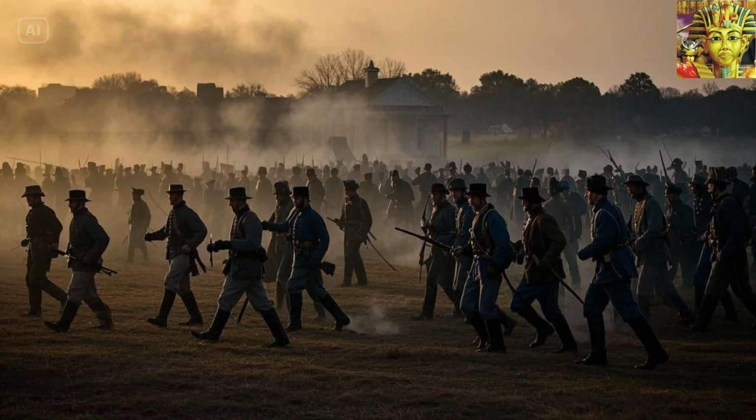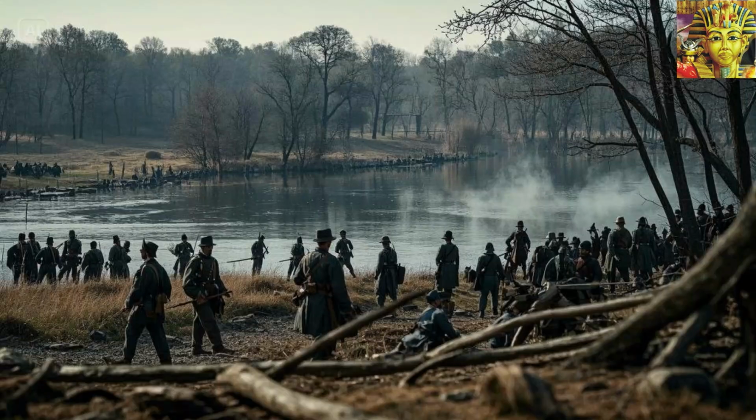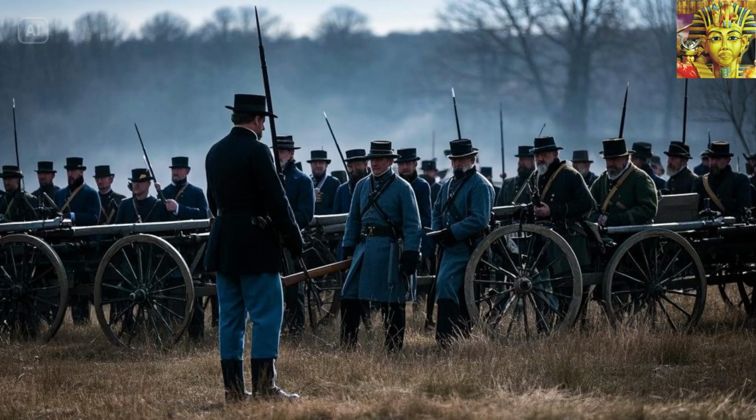The Union's strategic objectives. By late 1862, the Union was under increasing pressure to achieve a decisive victory in the Eastern theater of the Civil War. President Abraham Lincoln and his military advisors sought to capitalize on the Union's numerical and material superiority to deliver a crushing blow to the Confederacy.